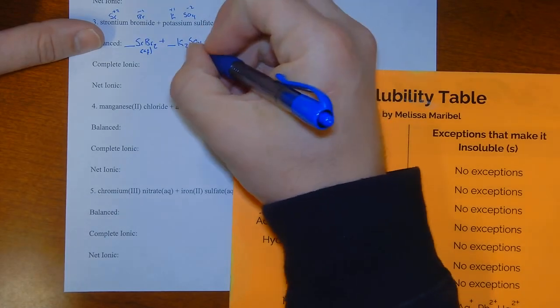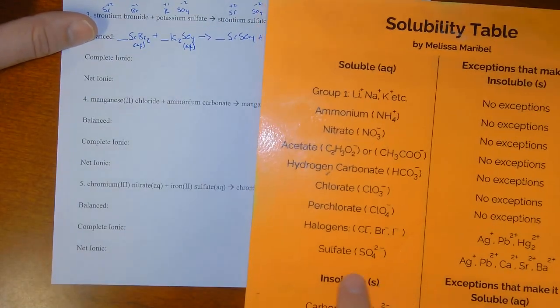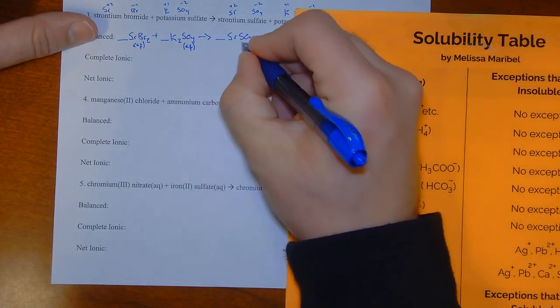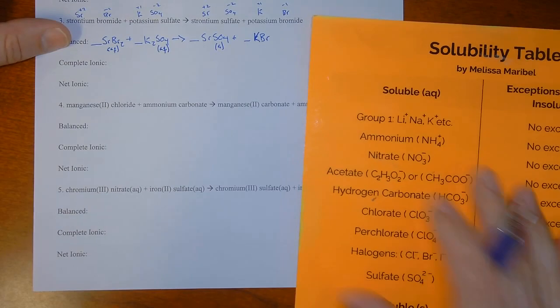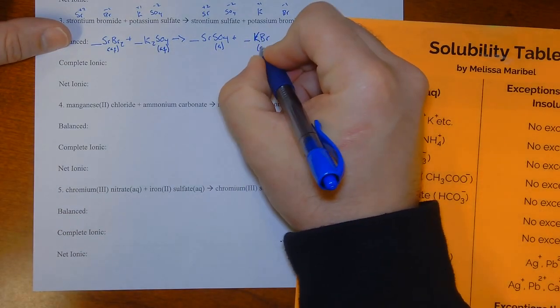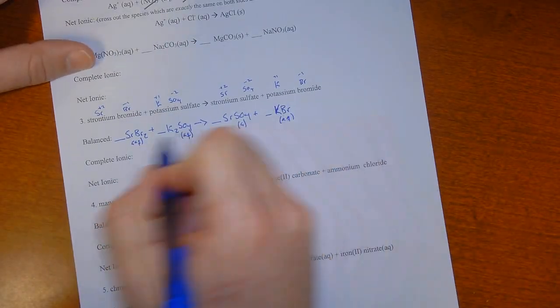Potassium's not one of them, so I can go there. Strontium sulfate: strontium is an exception, so this is going to be a solid. And then KBr, I know both of those, that's group 1 and a halogen, so that's definitely going to be aqueous.